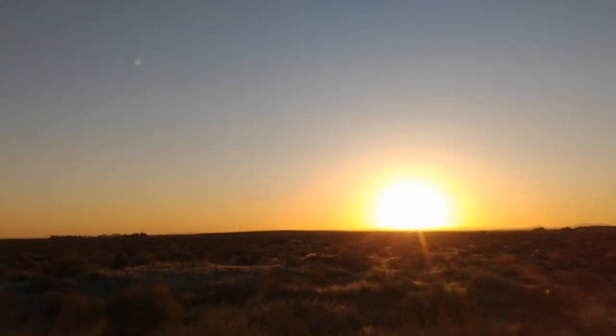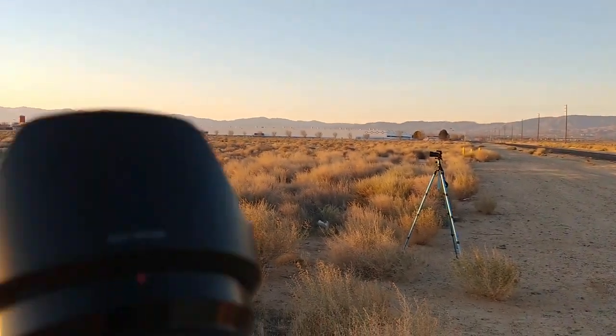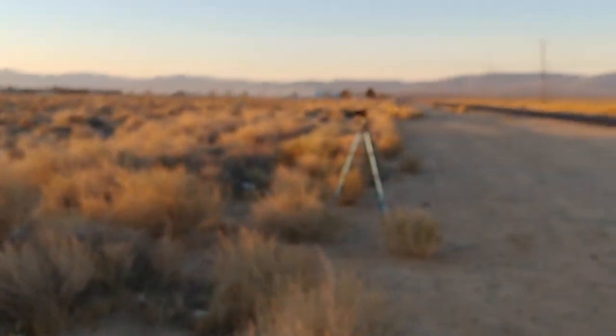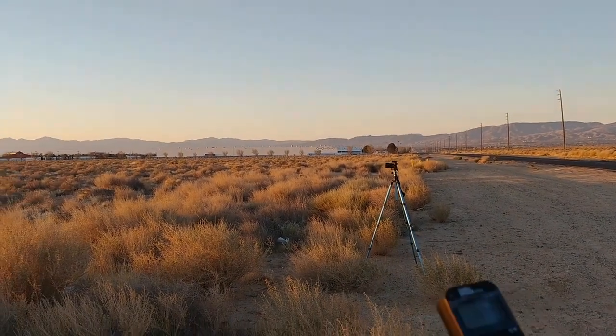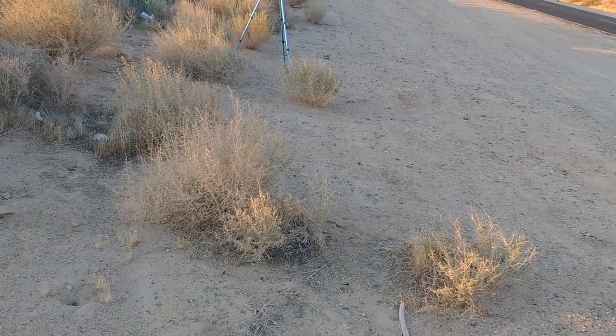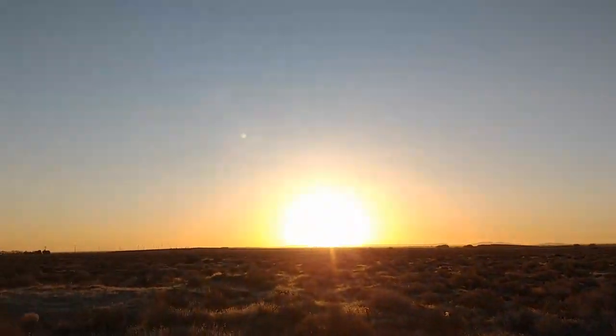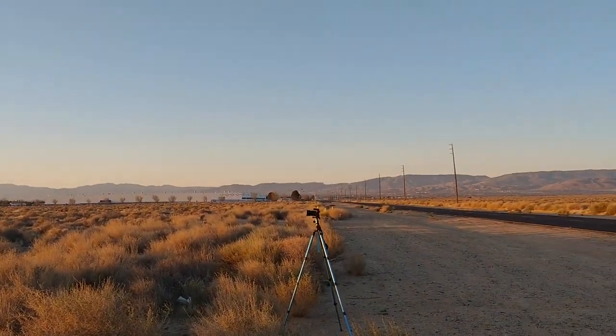Morning, got up really early. I'm doing stereo images. I got my camera, and I got my other one on the tripod. And I'm using a remote so I can trigger it. We'll see how it works. Sun's getting too bright, so I'm getting nervous. I don't want to burn my cameras.